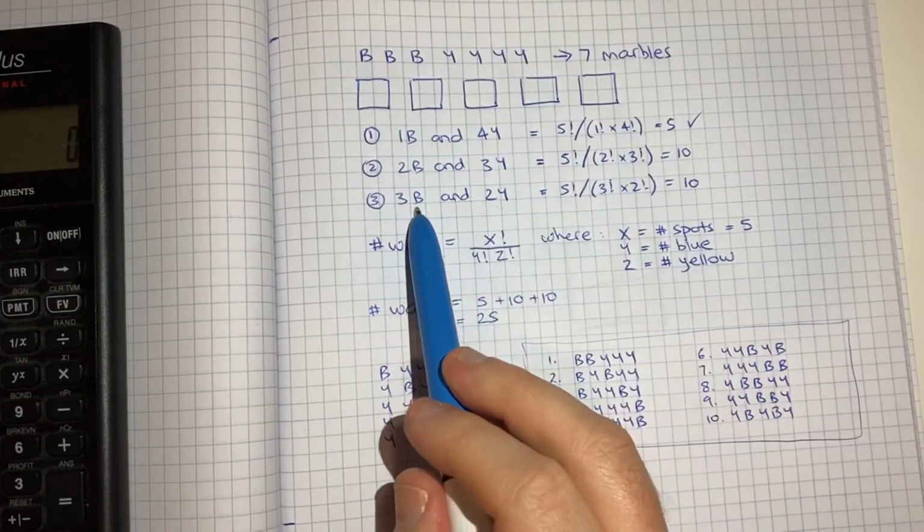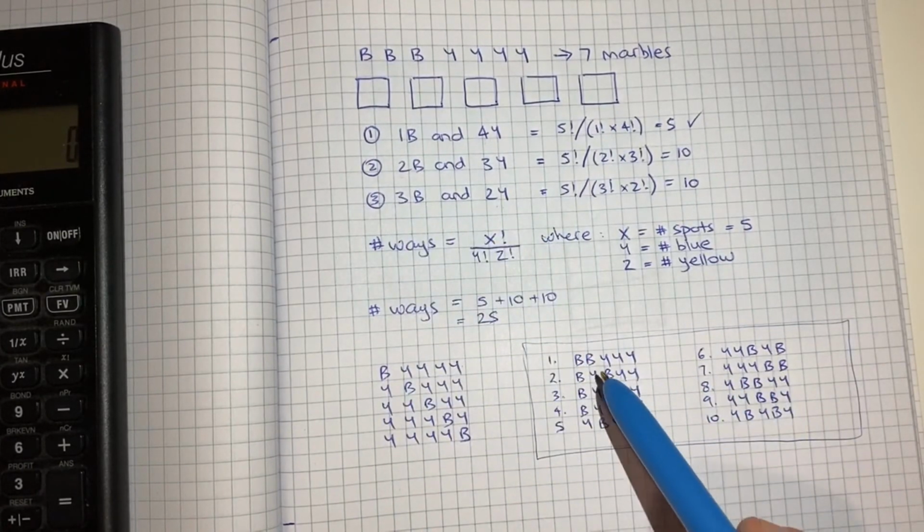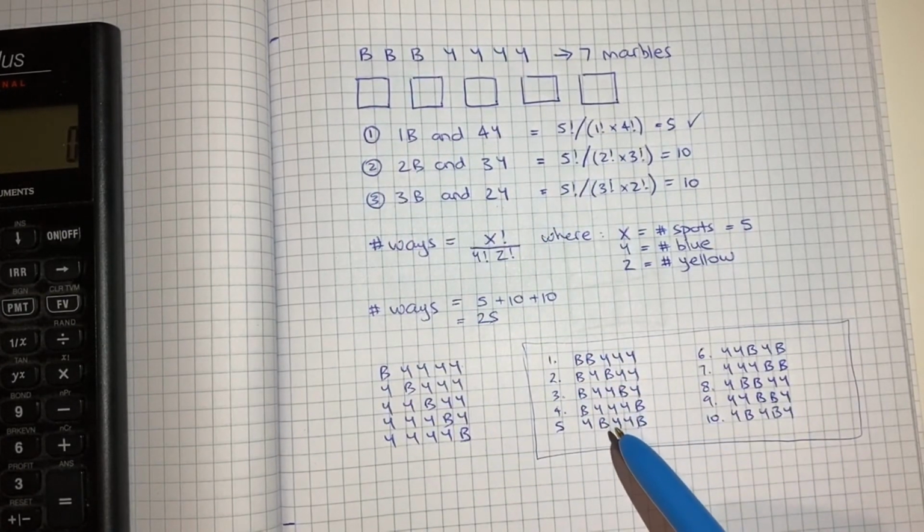And actually the 3 blue and 2 yellow, it's just the same combination, but with the blues and yellows reversed. So there's probably not a whole lot of value in repeating that exercise.